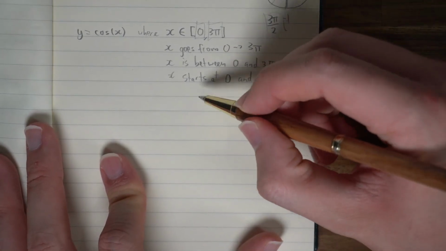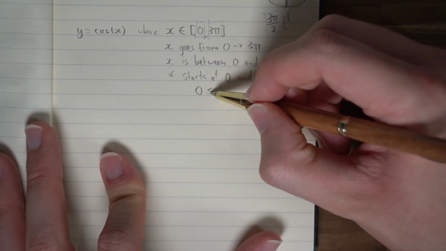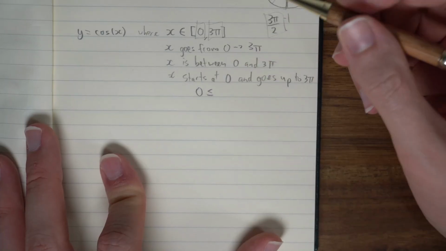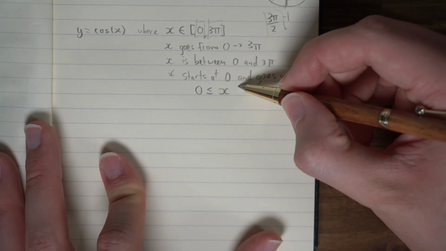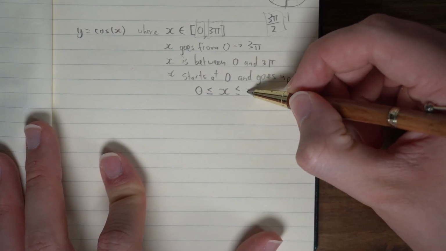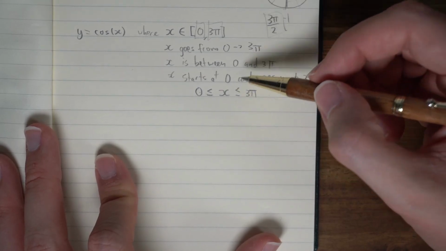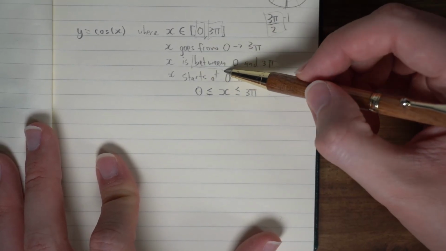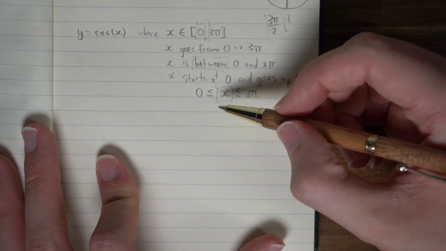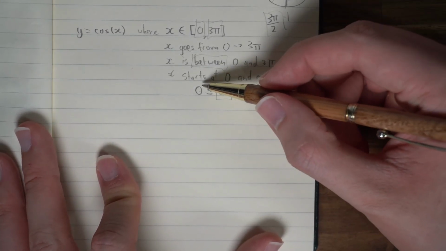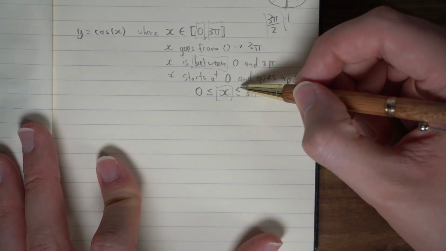One of the other ways is 0 is less than or equal to x, and x is less than or equal to 3 pi. It doesn't really matter about the equals to; let's say it is equal to. This is another common way to write it, and it means the same thing. You can see the between thing happening here: x is literally between 0 and 3 pi. To read this fully, you could say x is greater than 0, but x is less than 3 pi.